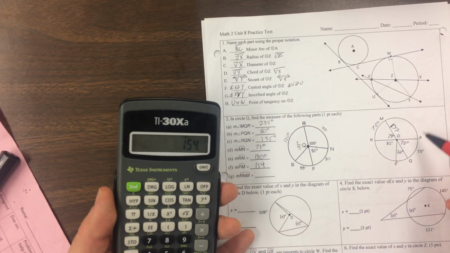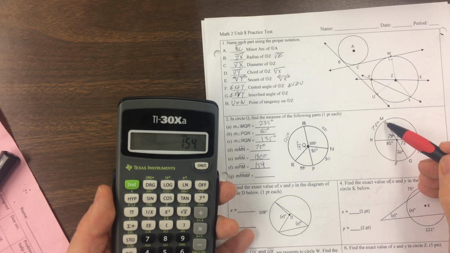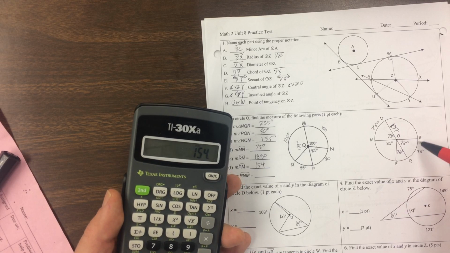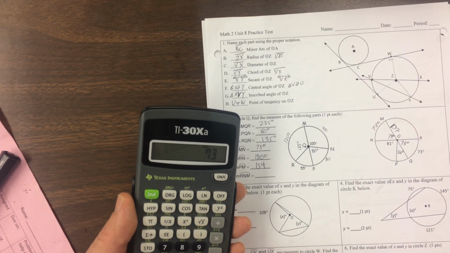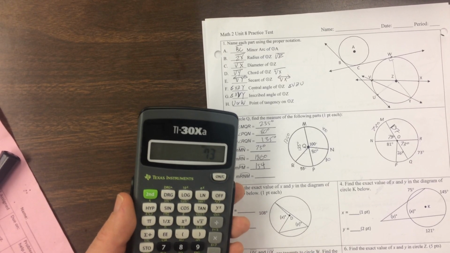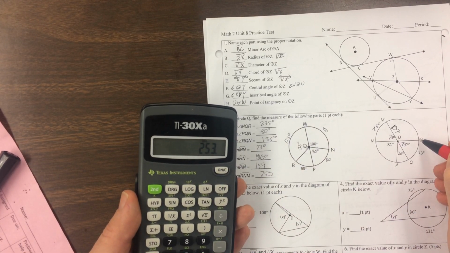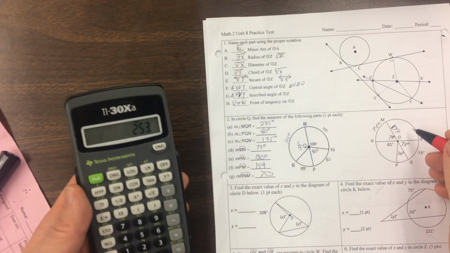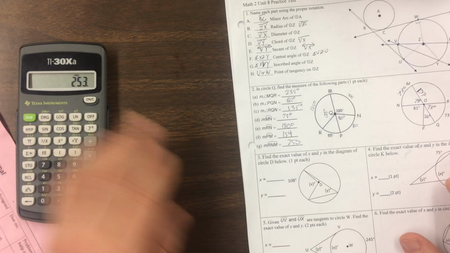And RNM is R to N to M. So because it doesn't say just RM, but RNM, that means you have to go around the outside. So this is 73 plus 26 plus 81 plus 73 equals 253. The other thing you could do is take the whole 360 and subtract 107, and that's what you get.